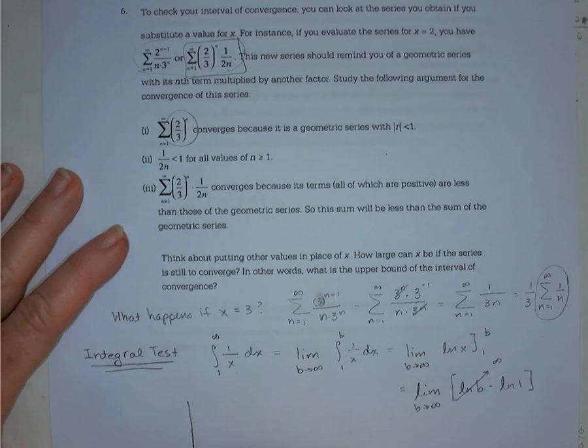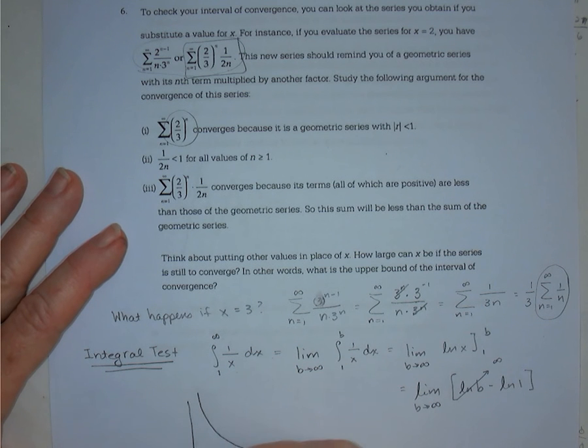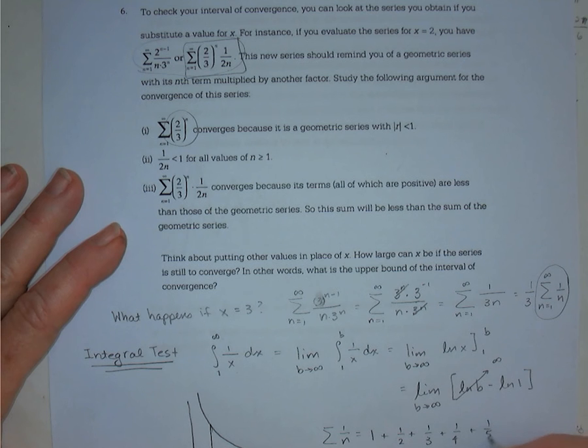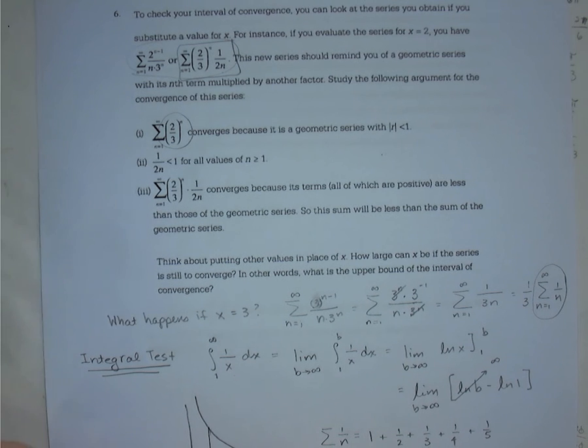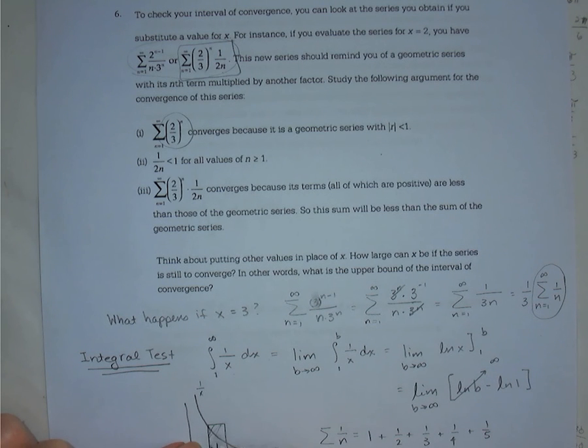Let's look at how that compares to the harmonic series. For the harmonic series, I could consider that I am taking rectangles. For each rectangle, this is the height, and the width of each rectangle is 1. For example, the width of my first rectangle is 1, and the height of 1 over x, when x is equal to 1, is 1. So 1 is the area of that rectangle.